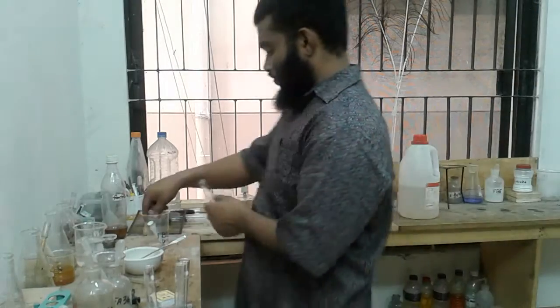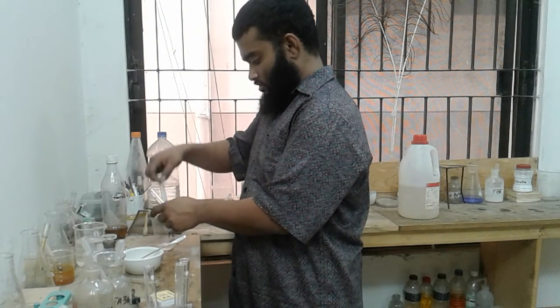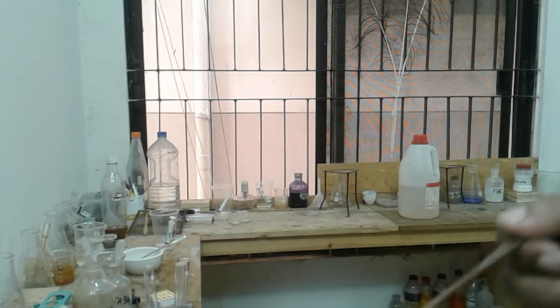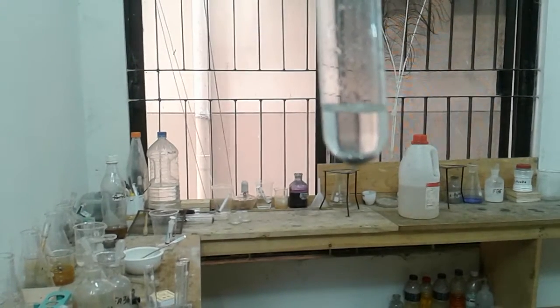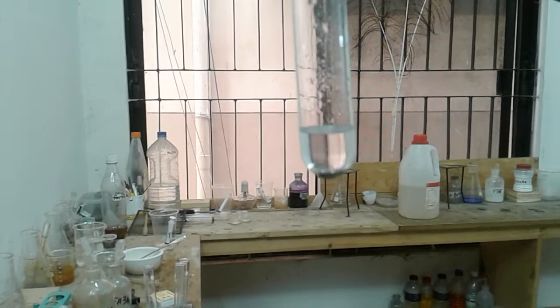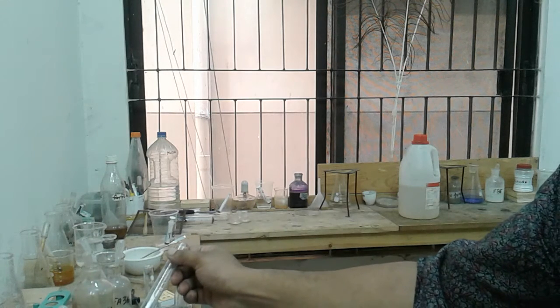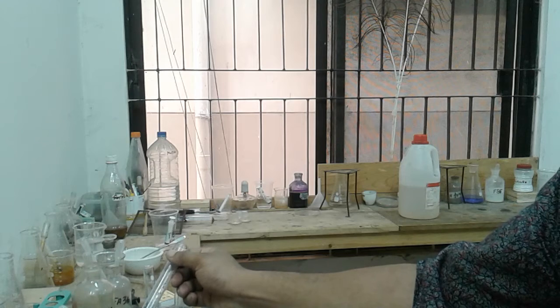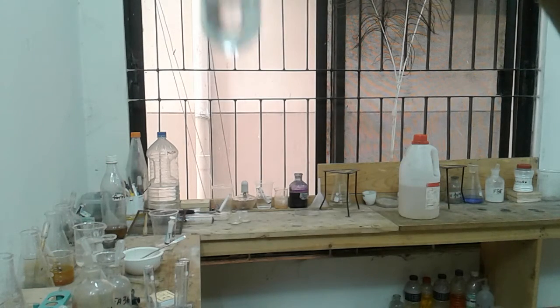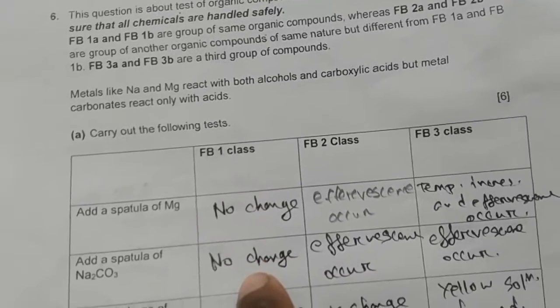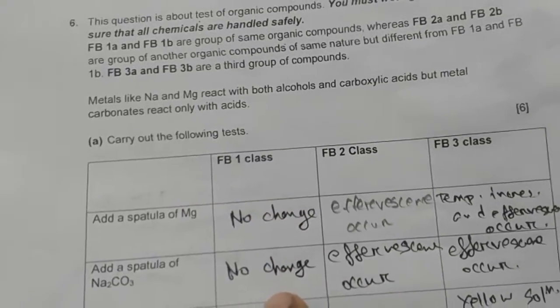So we are taking a reagent of Fb1, a small amount, and then I am adding some magnesium. Just look. So nothing happens, so no change. So no change, then no change. So this is not an alcohol, this is not an acid.